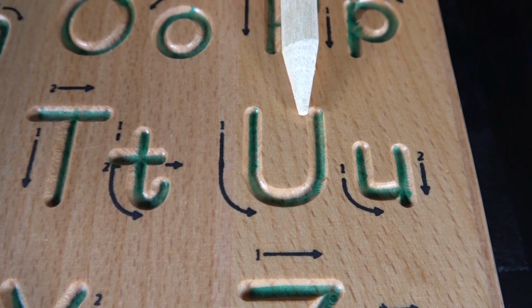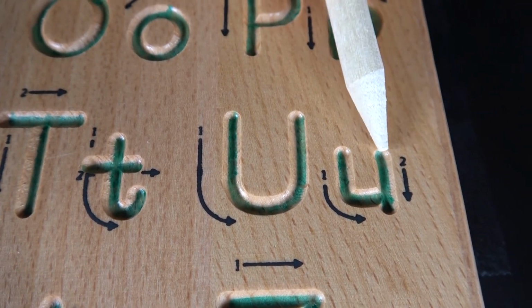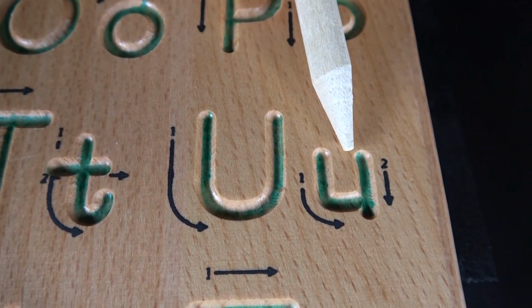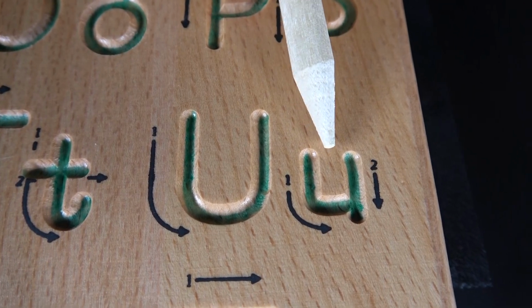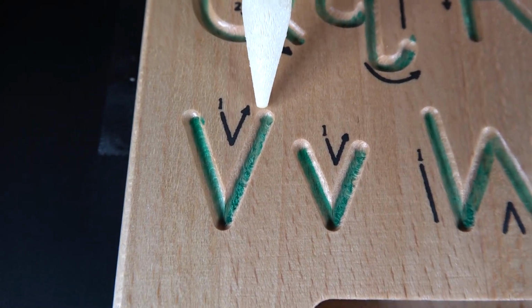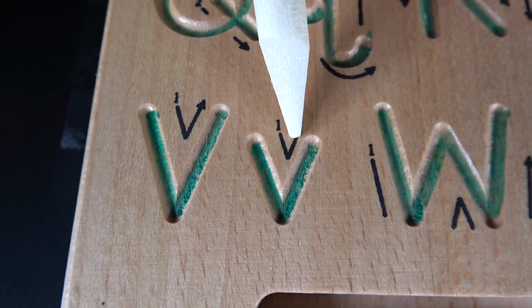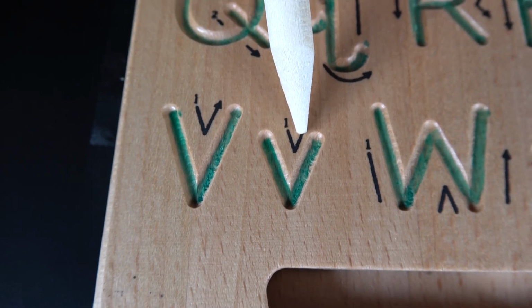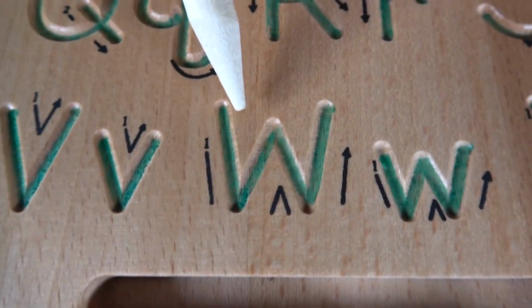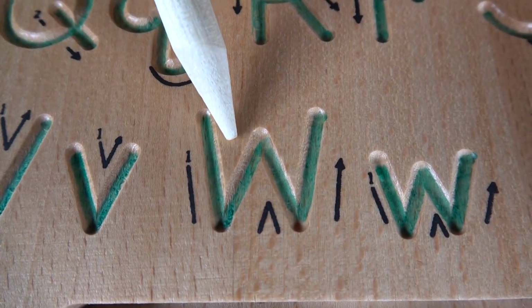It is uppercase letter U. Do you remember what letter is this? It is lowercase letter u. Do you remember what letter is this? It is uppercase letter V. Do you remember what letter is this? It is lowercase letter v. Do you remember what letter is this?